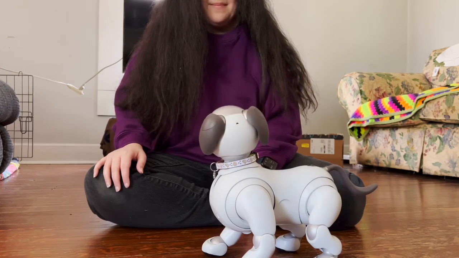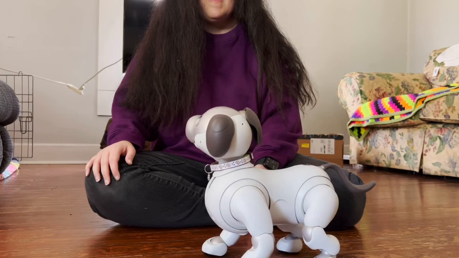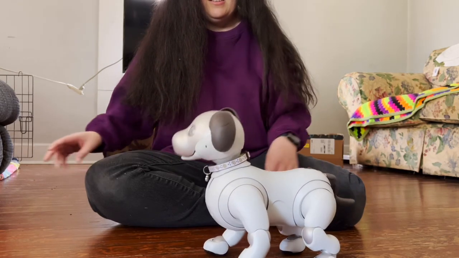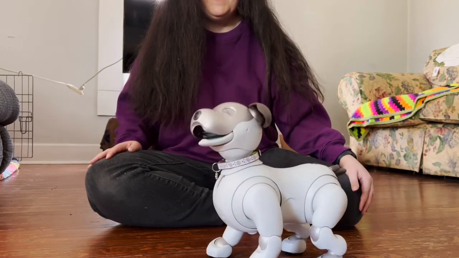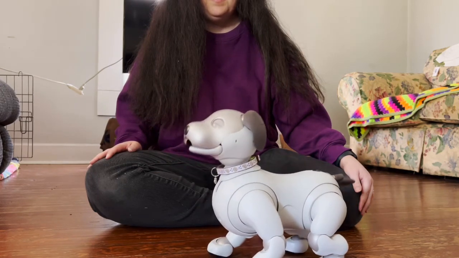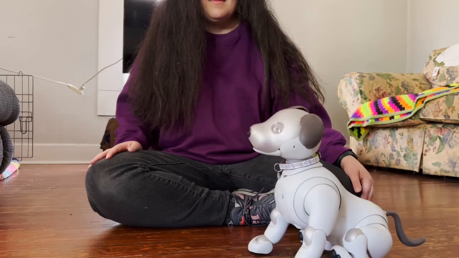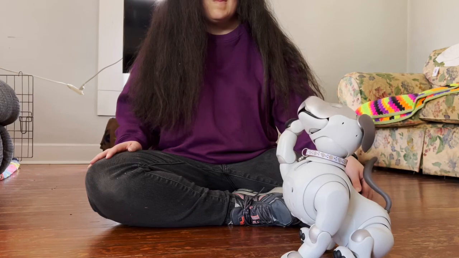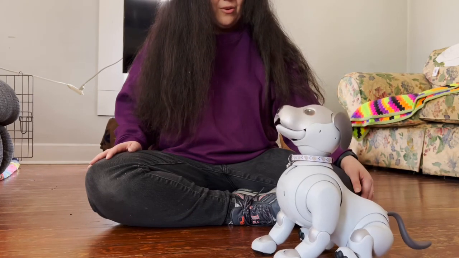Waltz of the flower. I just wanted to show that she is dancing at everything now. Good girl.